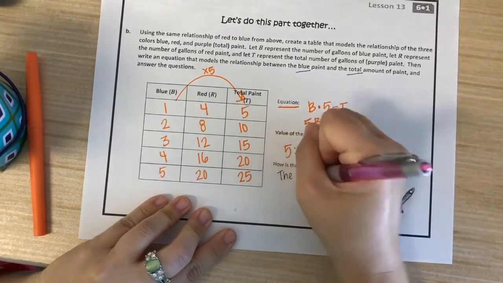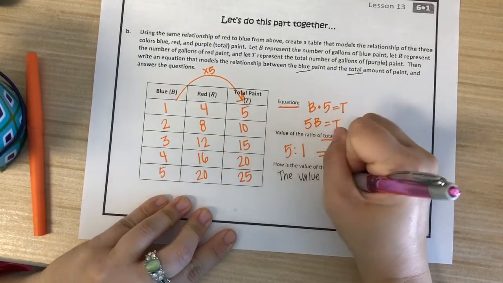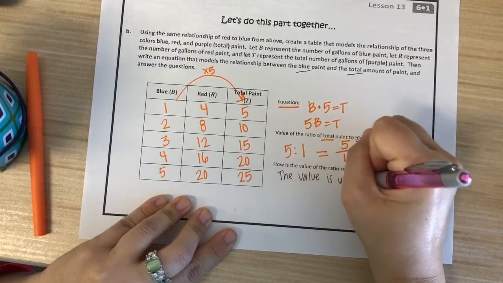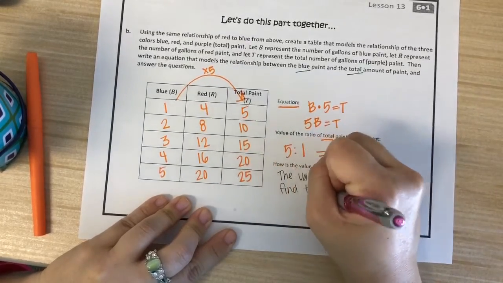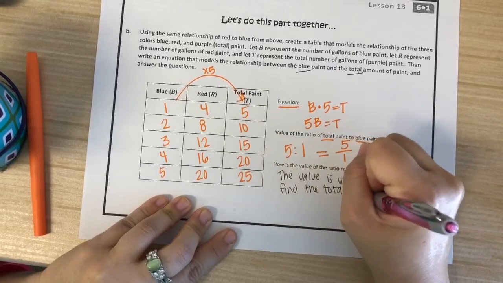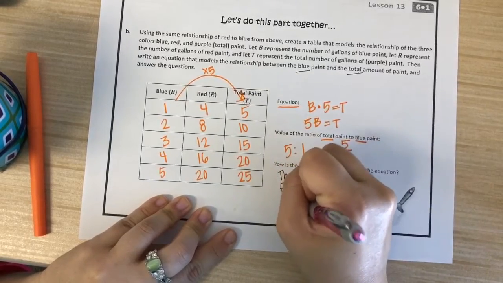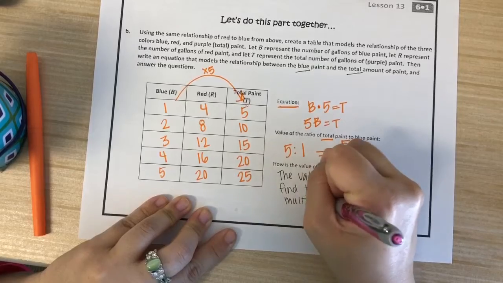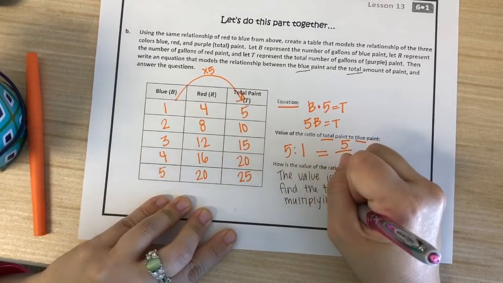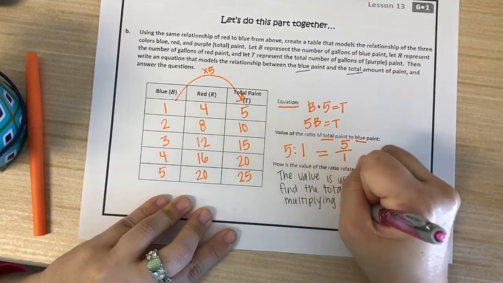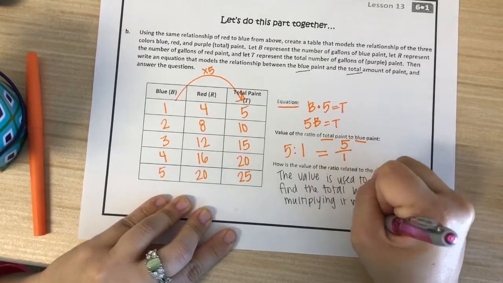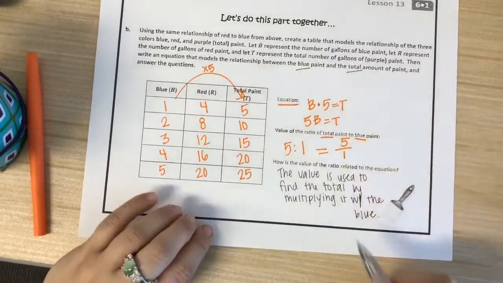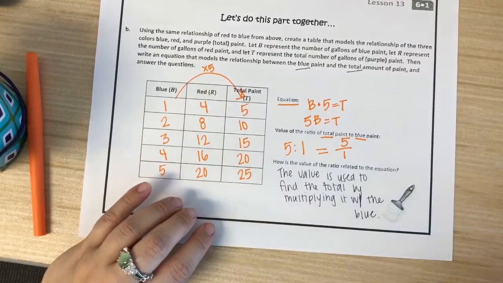The value is used to find the total by multiplying. Okay, so the value is used to find the total by multiplying it with the blue.